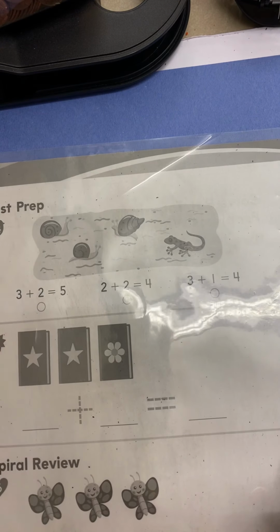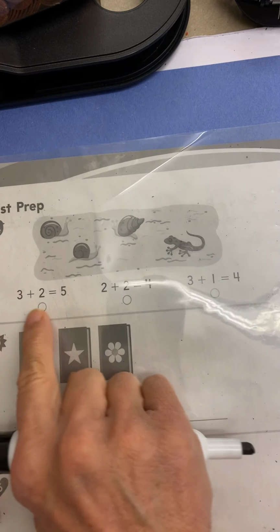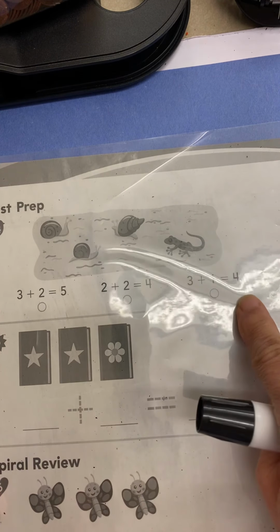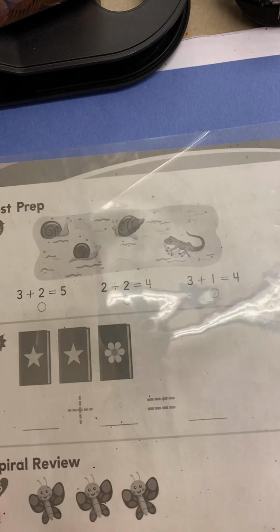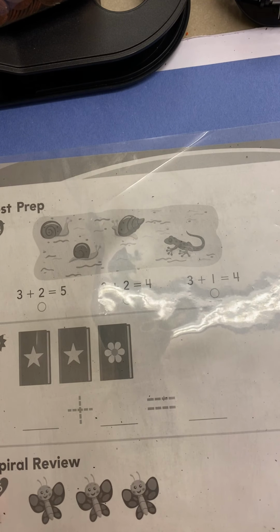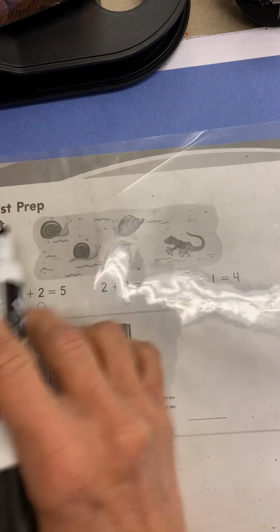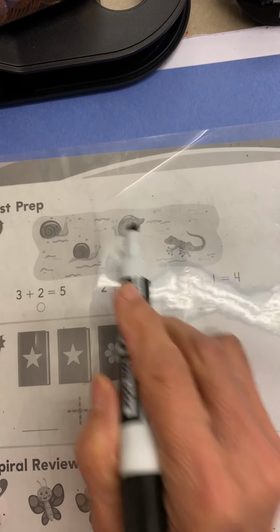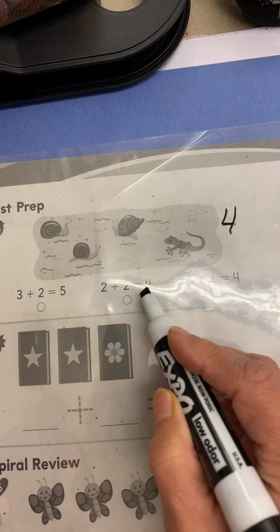Now up here, I want you to think about this. I'm going to give you a little bit of a clue on what to do here. So here we have to look at the equations. Our numbers here have to match the numbers that are up here. You say, I don't see any numbers, but there are. Look at how many snails there are. First of all, how many animals are up here? 1, 2, 3, 4. There's 4 of them all together. Look, here's a 4 here and a 4 here.